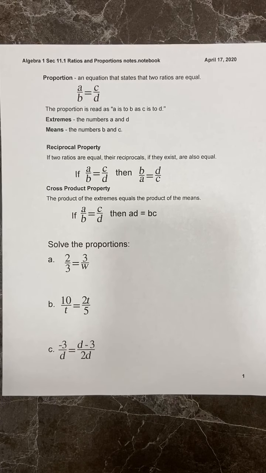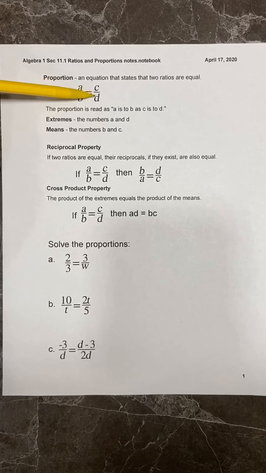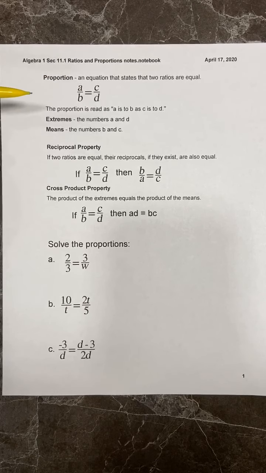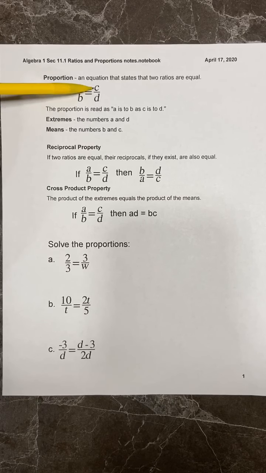So, a proportion, A over B equals C over D. A over B is one ratio, set equal to another ratio, C over D. And we would read this proportion as A is to B as C is to D. This term is to that term as this one is to that one.